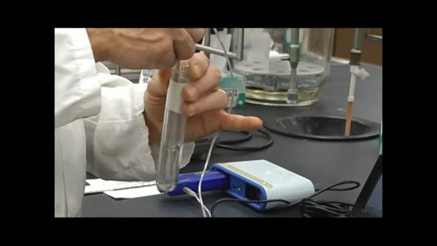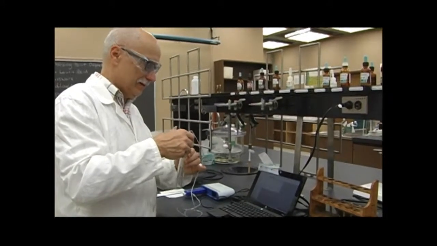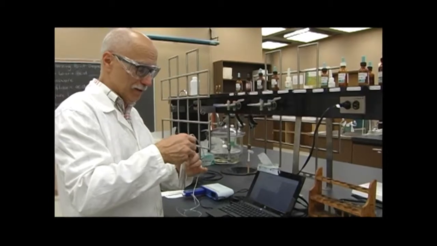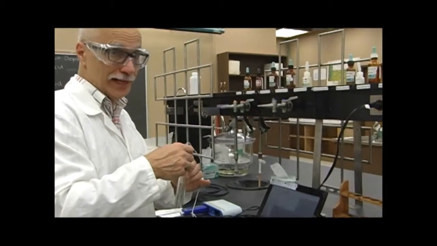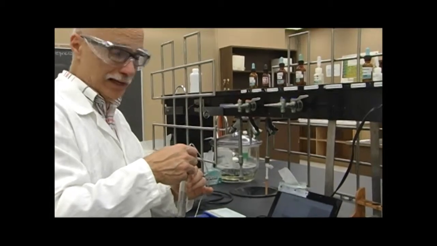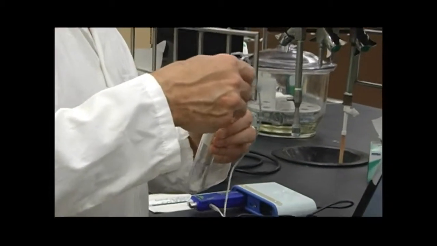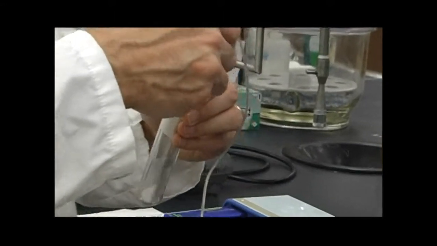May be tedious, but it's a neat experiment, people. I guess the question is, can we raise the melting or the freezing point? And I guess talking about freezing point depression tells us we can't get freezing point elevation. We're down to 39.7.